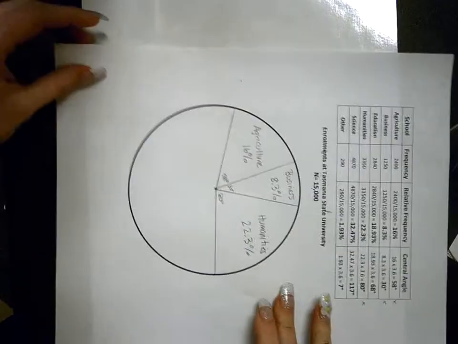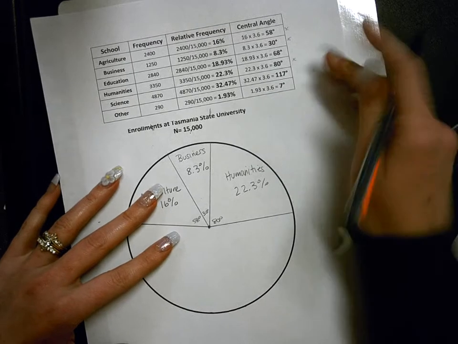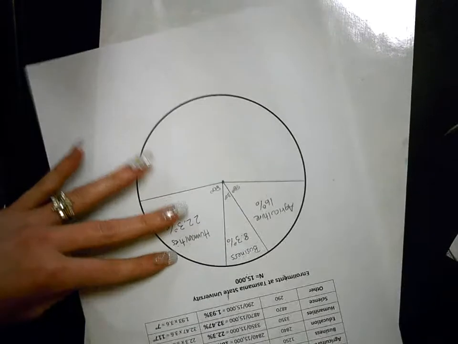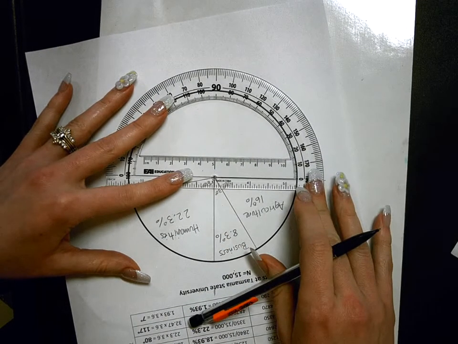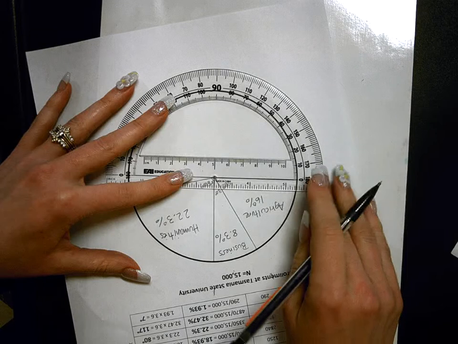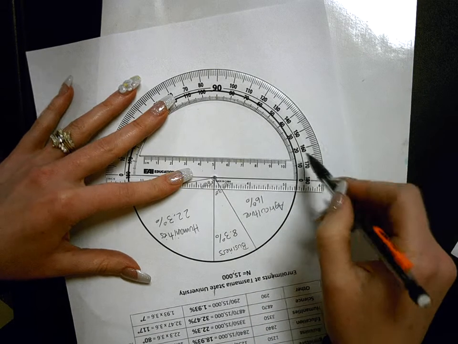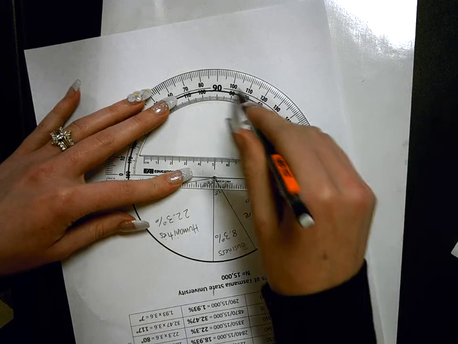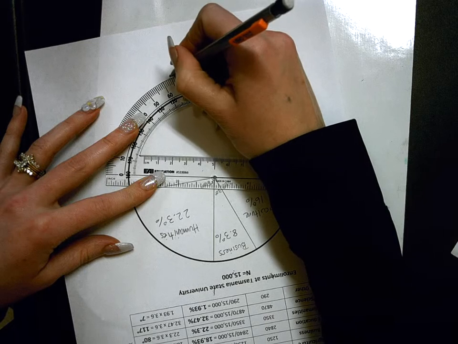Now I'm just going to turn it, and I'm going to graph the 117 degrees and the 7 degrees next. So I'm going to mark my center, line it up with the last line segment that I just constructed. Okay, and we're going to count to 117. So 10, 20, 30, 40, 50, 60, 70, 80, 90, 100, 110, 105, 106, 107.